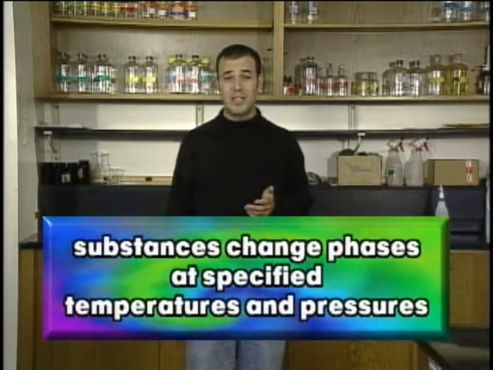Substances change phases at specified temperatures and pressures. And just in case you didn't get it, here's a recap.